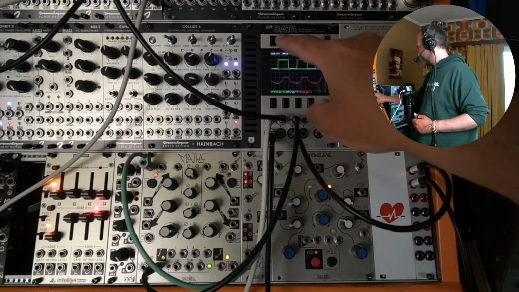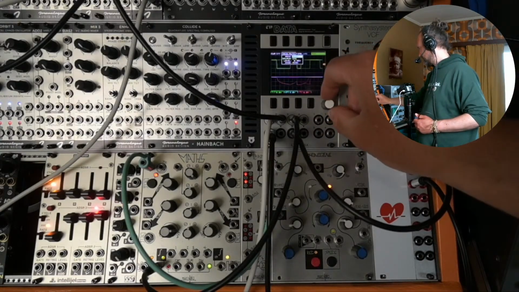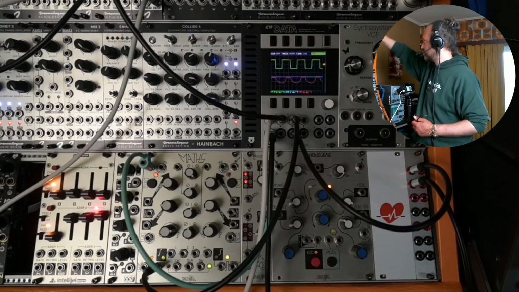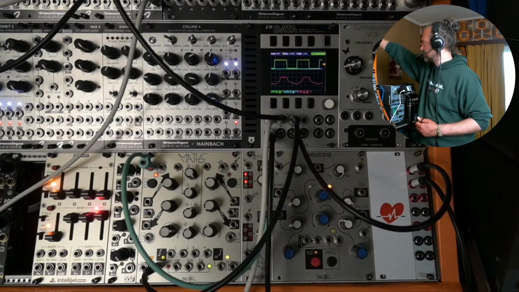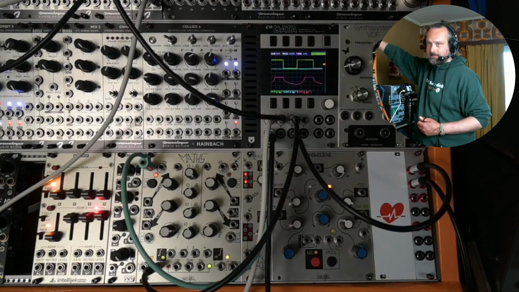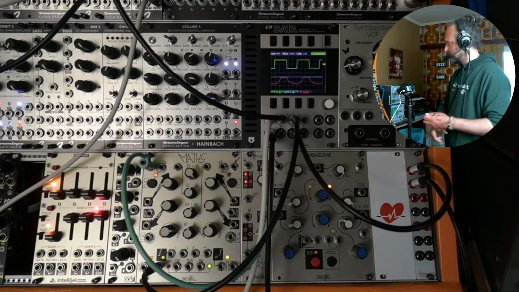Well, I'm wondering why this is so slow. It should be faster. I was turning the wrong divider here. So the blue trace is just a square wave, a square LFO going up and down.